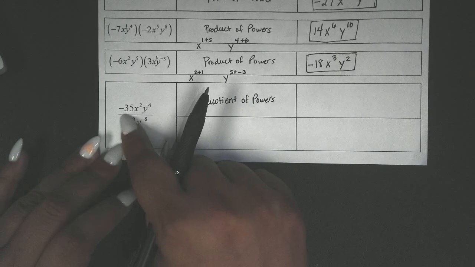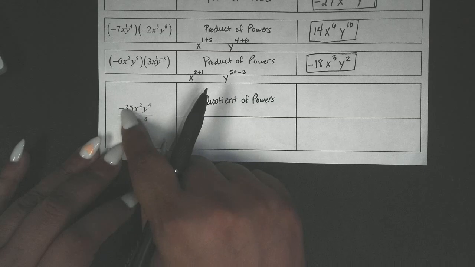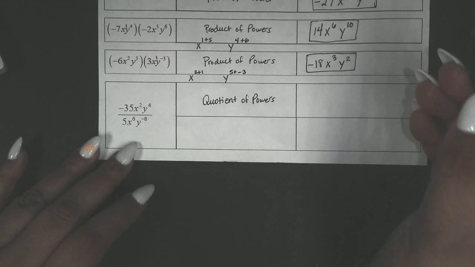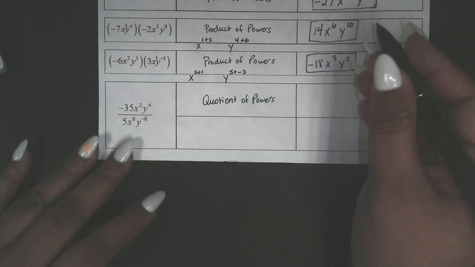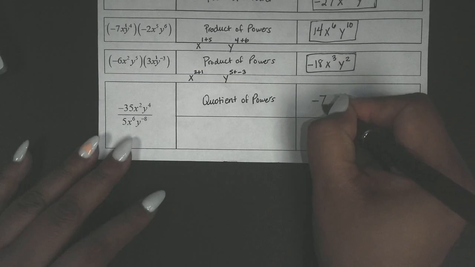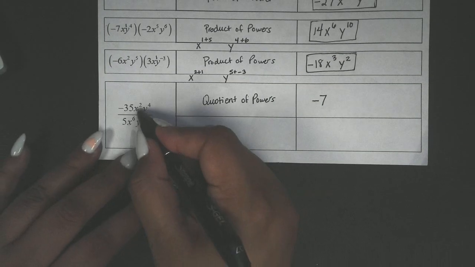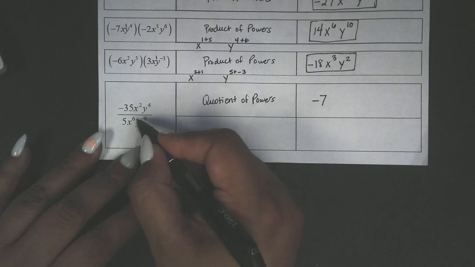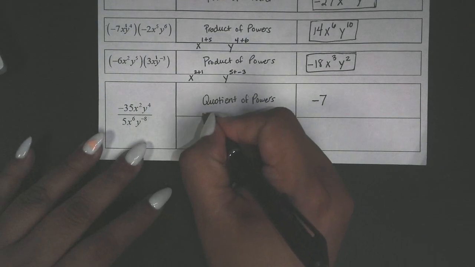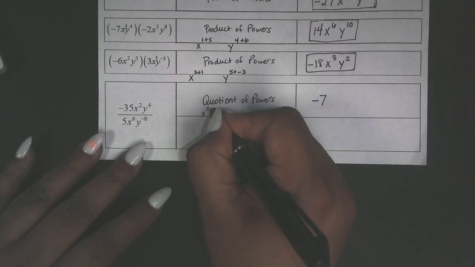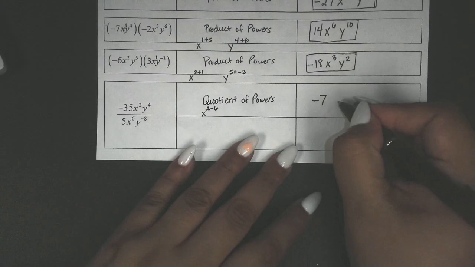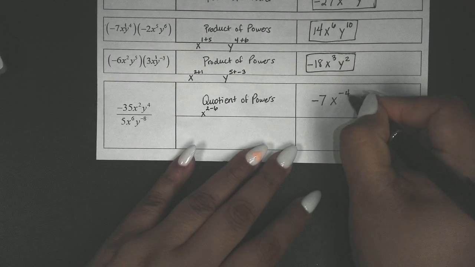But I have coefficients in the front, so I'm going to do this first. So negative 35 divided by 5, that is negative 7. Okay, now I'm going to take my x's and I'm going to subtract my exponents. So I'm going to do x and then 2 minus 6. So that's going to be x to the negative 4.